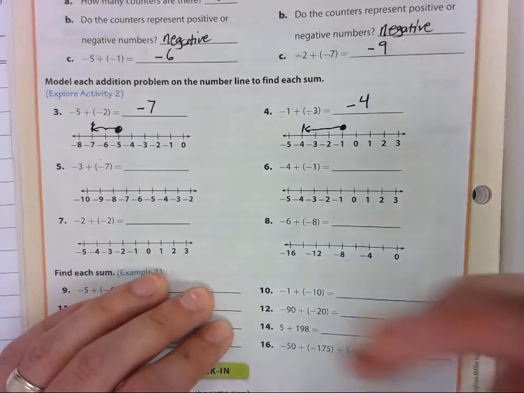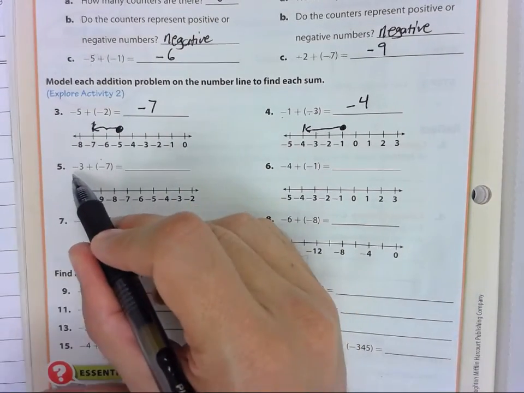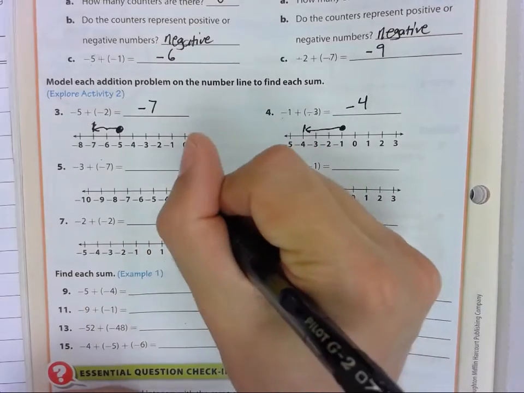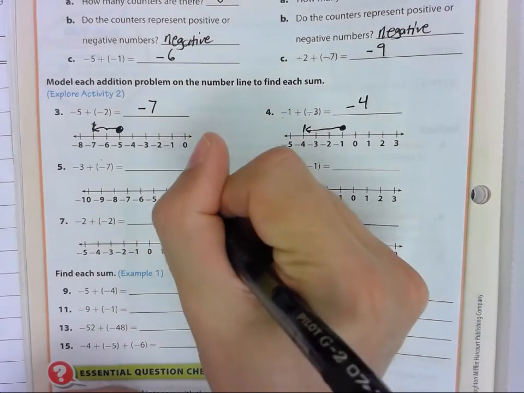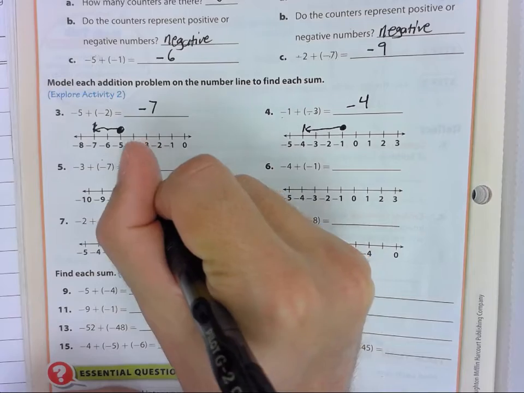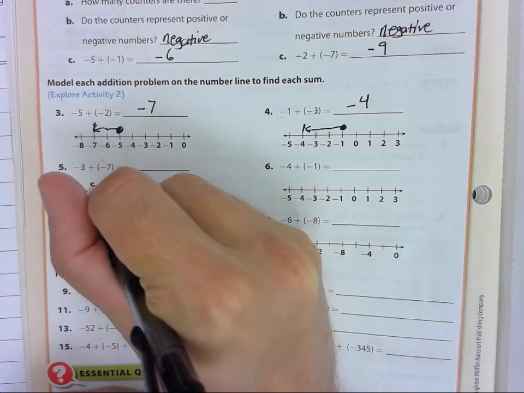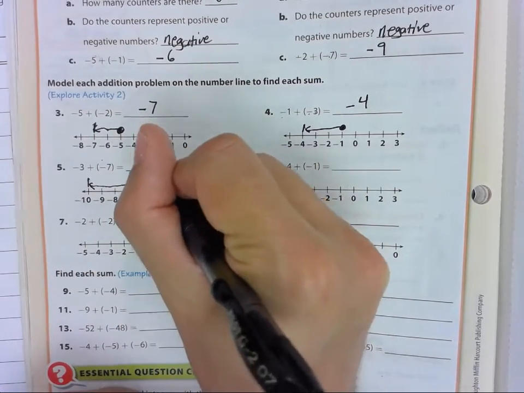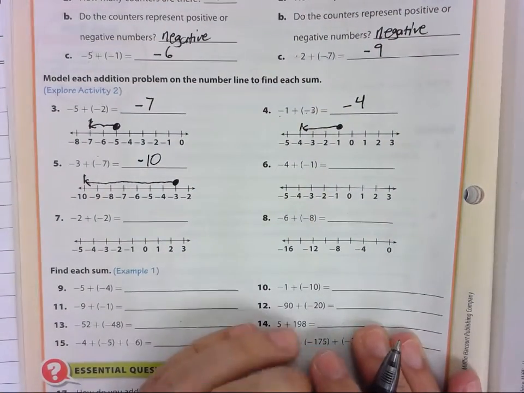Moving on to 5. 3 negatives plus 7 negatives. So we start at 3 negatives. We move 7 more negatives. 1, 2, 3, 4, 5, 6, 7. And we end with 10 negatives.